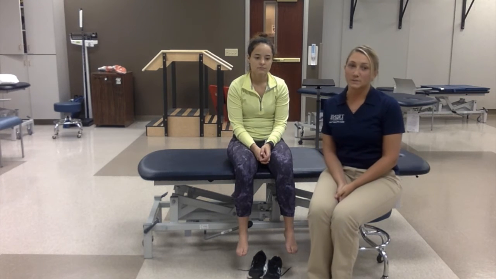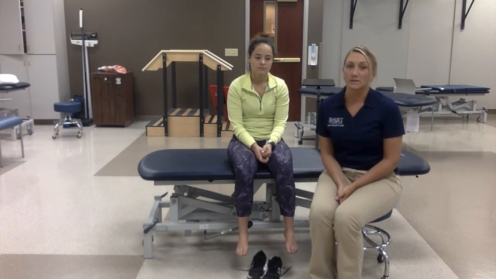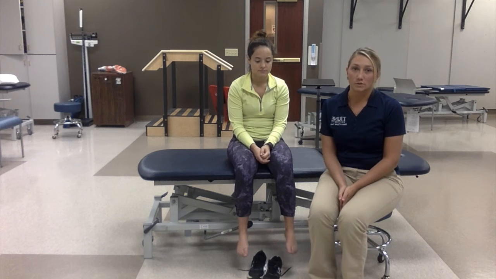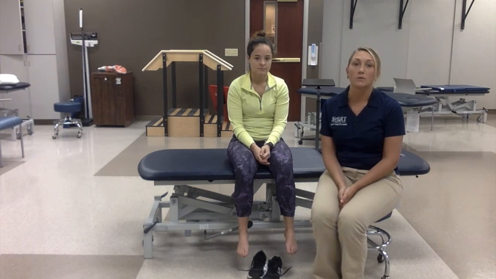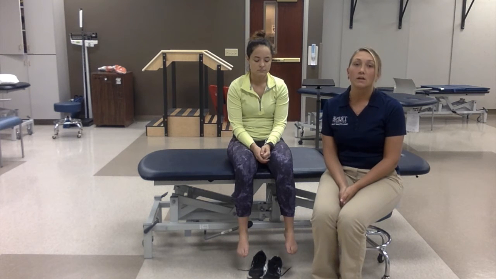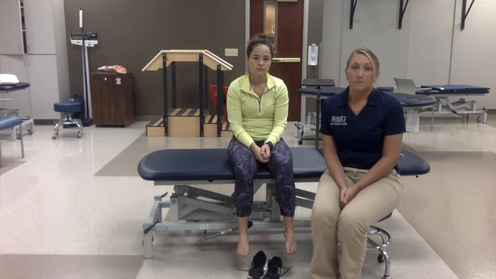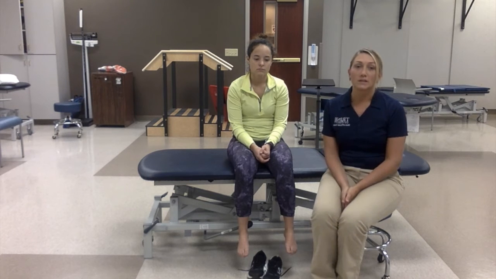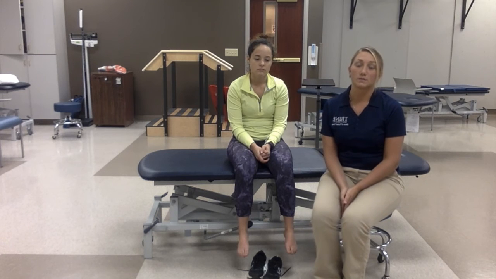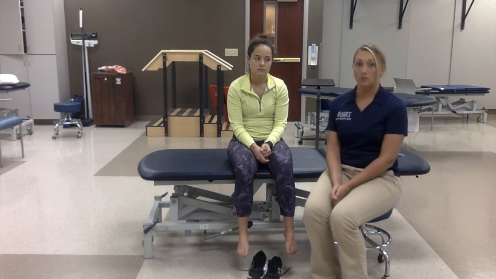Differential diagnosis between gluteal hamstring weakness versus an L5-S1 radiculopathy. So first I would want to test the glutes and the hamstrings for their strength. So I would test knee flexion. I would do a manual muscle test with knee flexion, hip extension, and hip abduction. If any of those were weak, I would continue my testing to see if it was just isolated weakness or if there was also some radiculopathy going on.